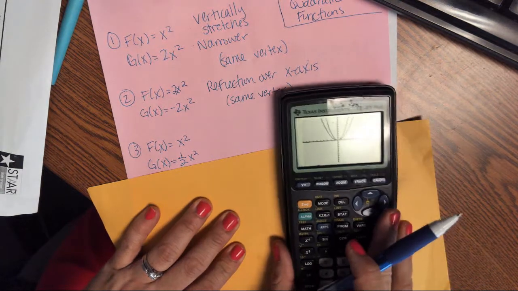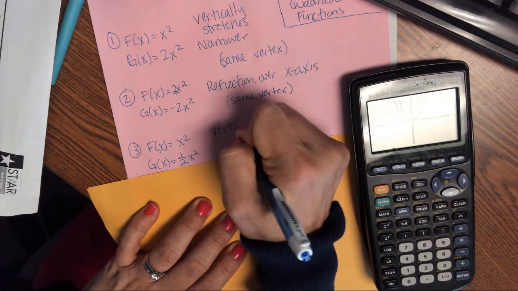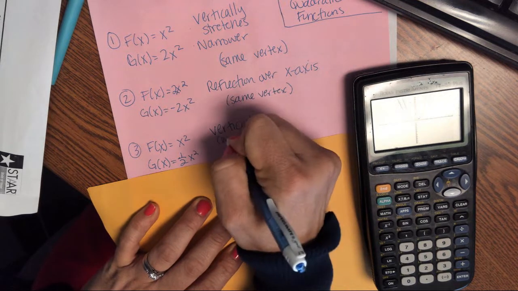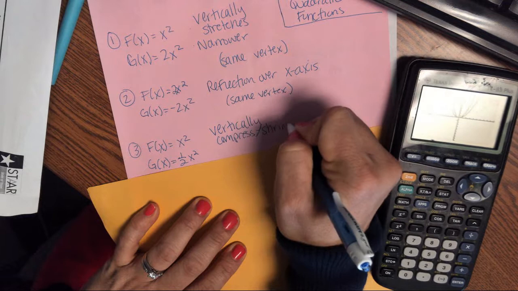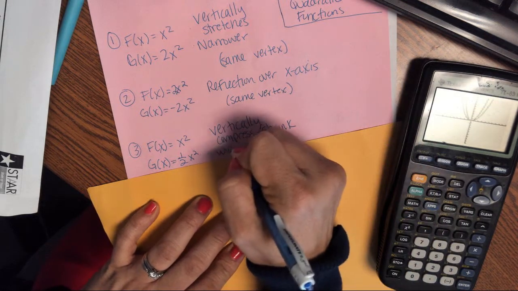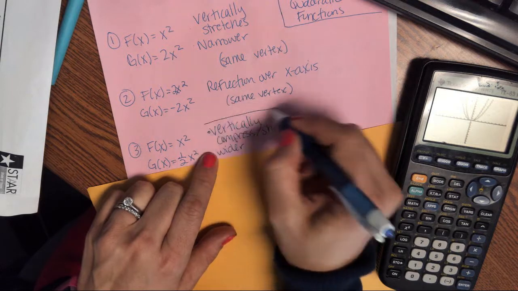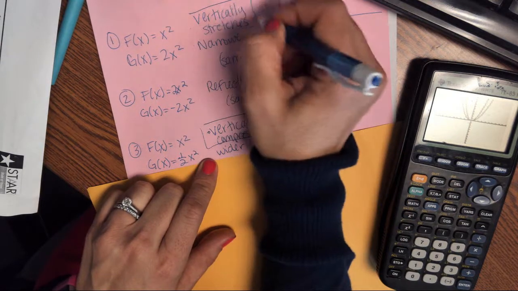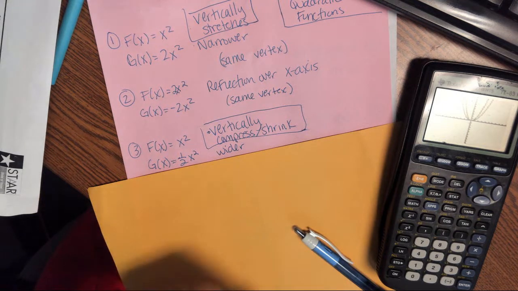The mathematical term that you're going to see, instead of wider, is vertically compress or shrink. Or you might see the word wider. But definitely vertically compress, shrink, and vertically stretch from up here are going to come up a lot in Algebra 2.